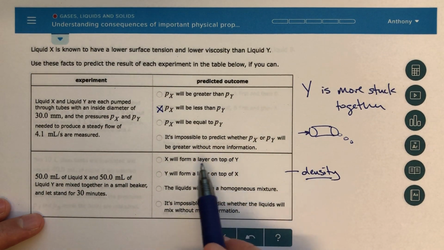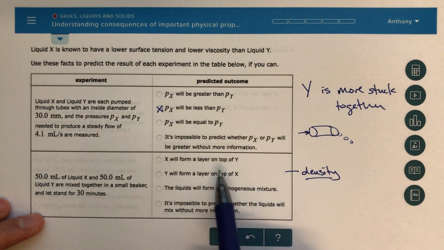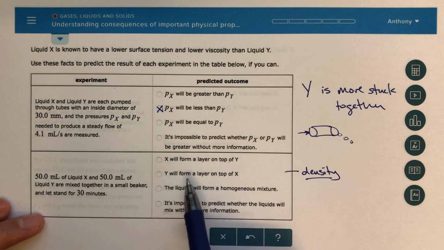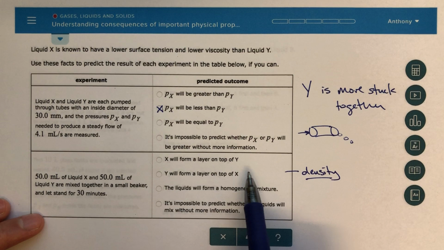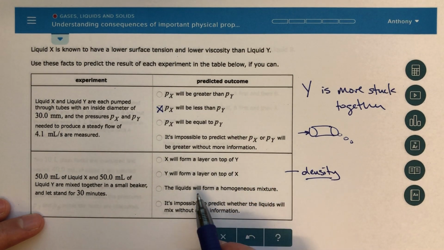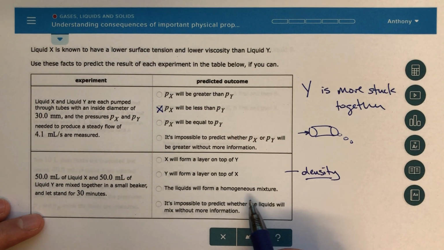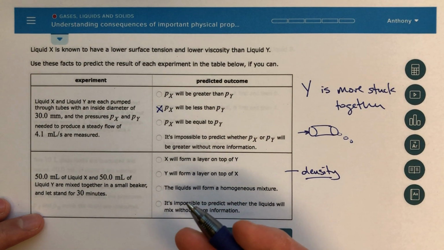And these outcomes are really based off of density. X will form a layer on Y, Y will form a layer on X. That's related to the density. This one is related to the sort of type of intermolecular forces that we'd find. Are these polar molecules or non-polar molecules? We don't have that information, right?